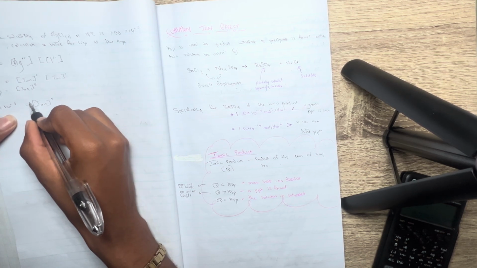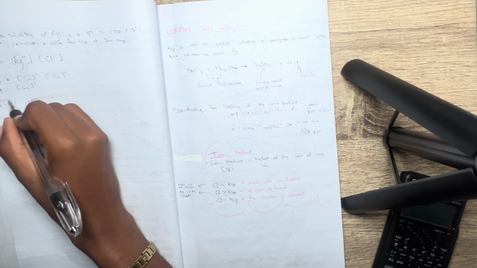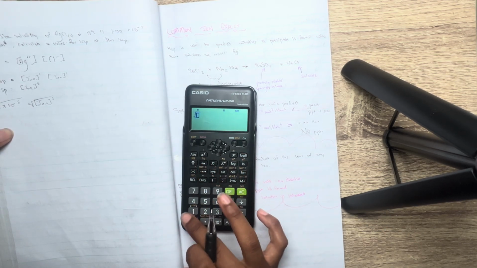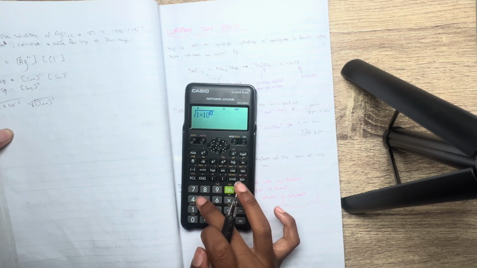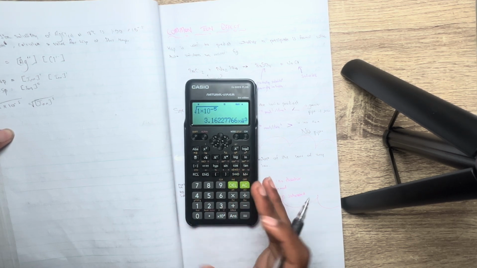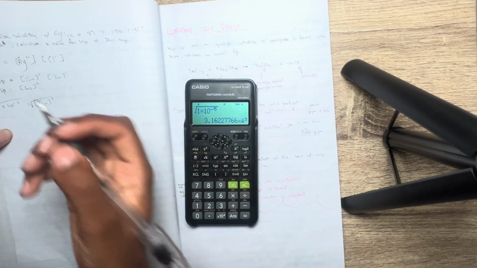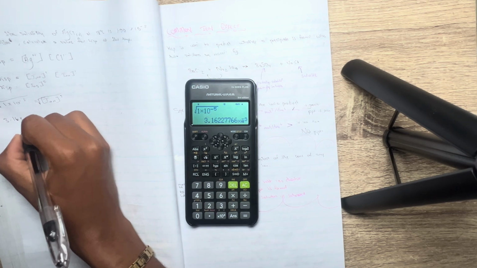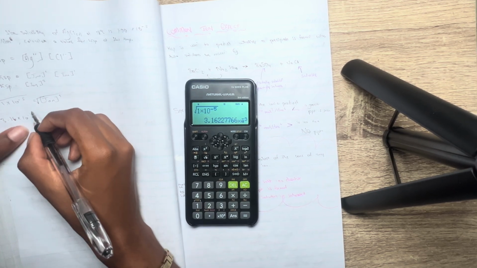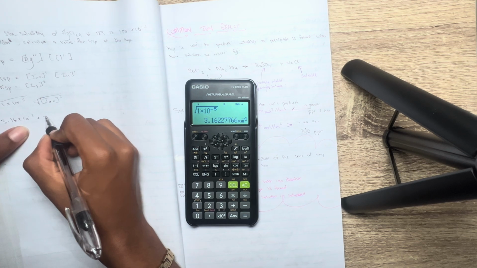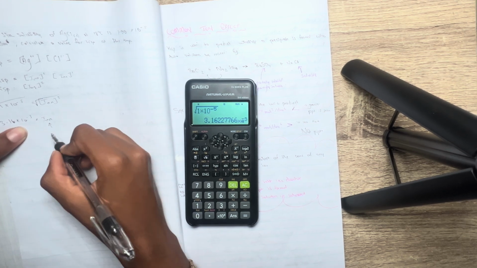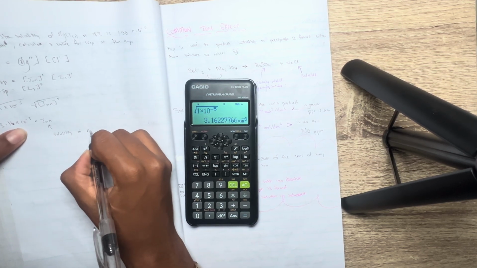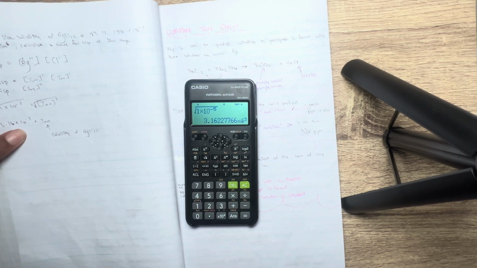To get rid of the 2, you do a square root, and do the same thing over this side. Let me just work it very quickly. The square root of 1 times 10 to the negative 5 power is 3.16 times 10 to the negative 3, equal to the ion, which would have been the solubility of AgCl solid. That's our answer there.